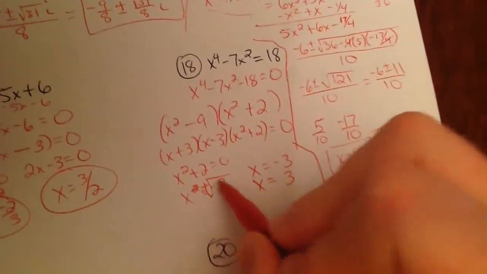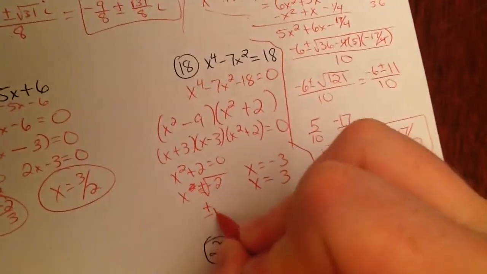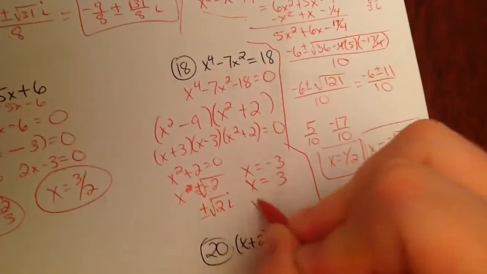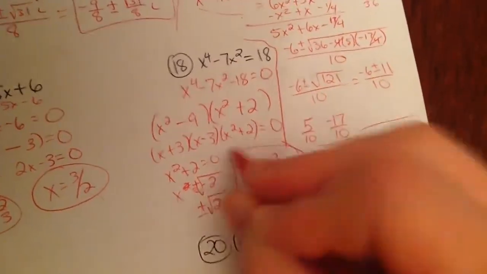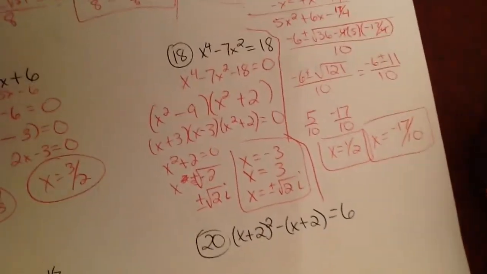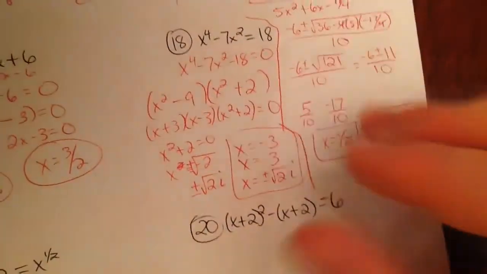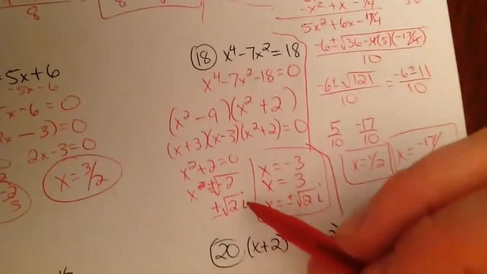And the square root of negative 2, well, it's just i again, so we got plus or minus the square root of 2 times i. And there's our 4 answers. Let me know if you need a further explanation on i, how that works.